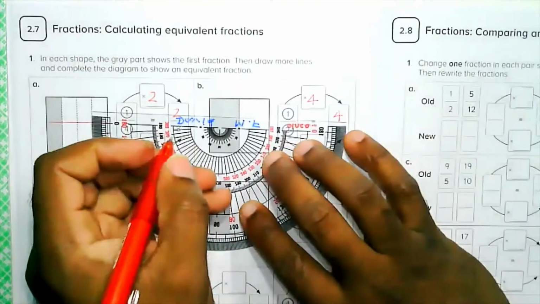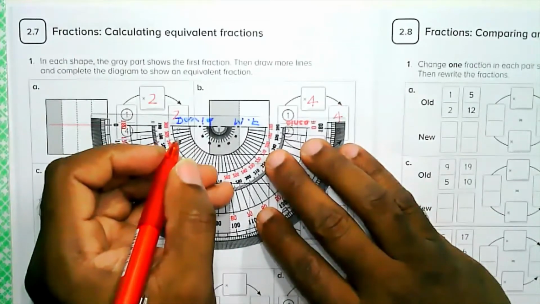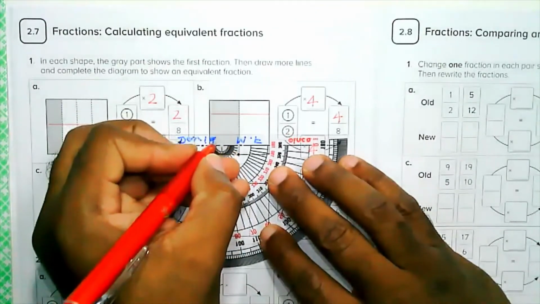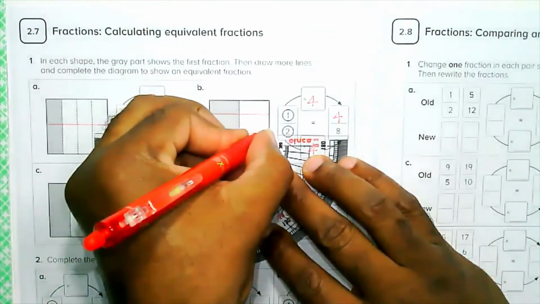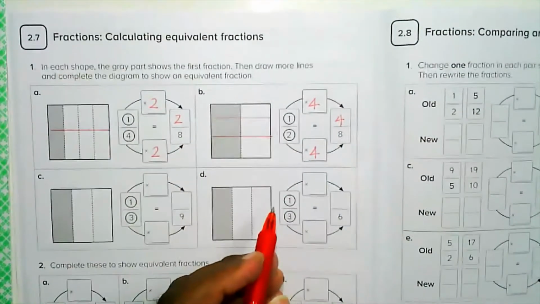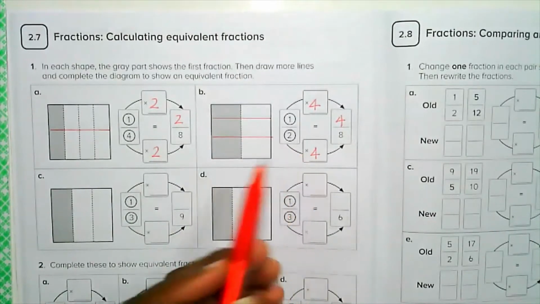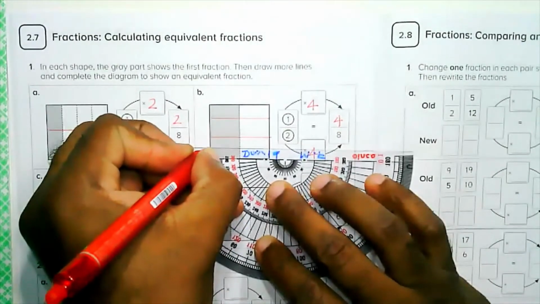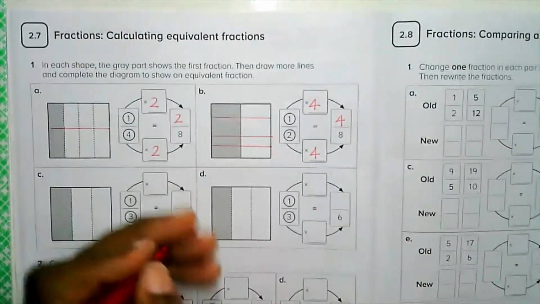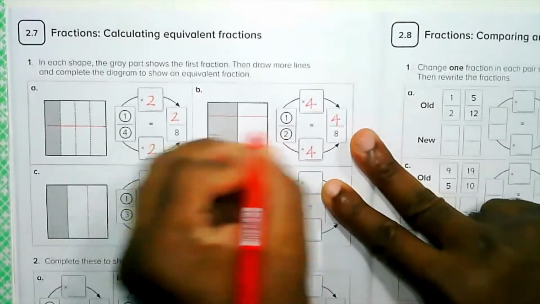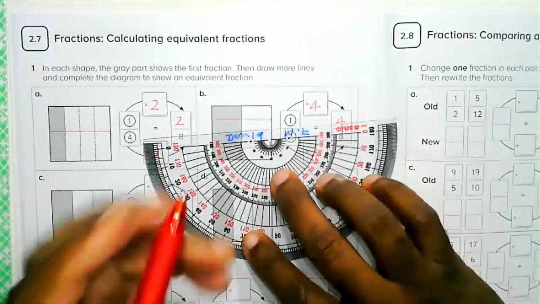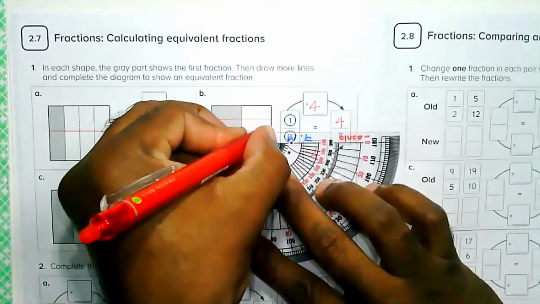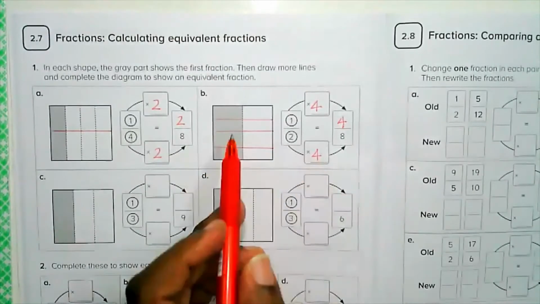So split it into 4 by drawing 3 lines. So we have 1, 2, 3, 4. 4 of 8.